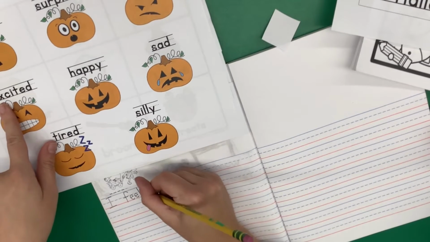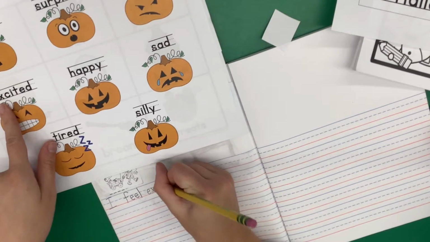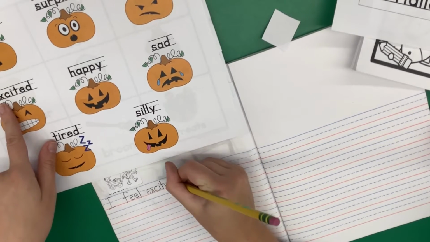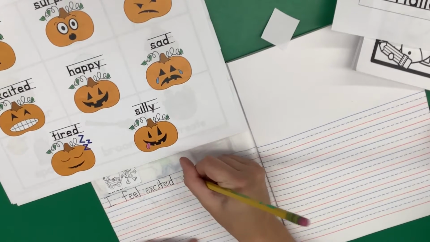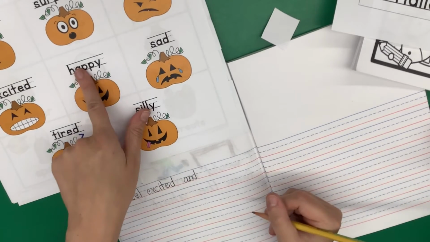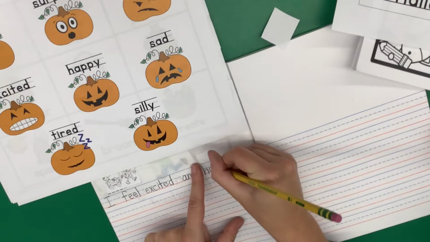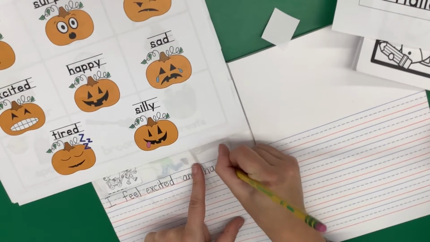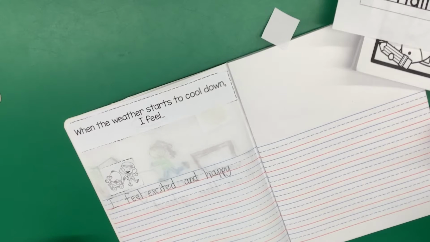I feel excited, and then I want to write the word and. And. A-N-D. Happy. I feel excited and happy.